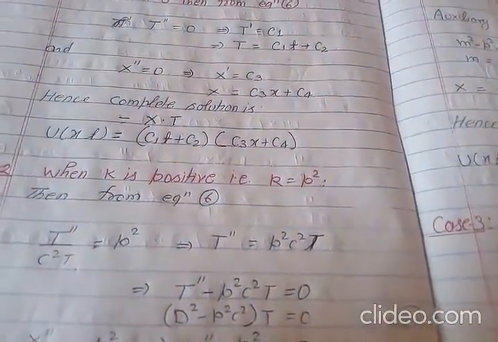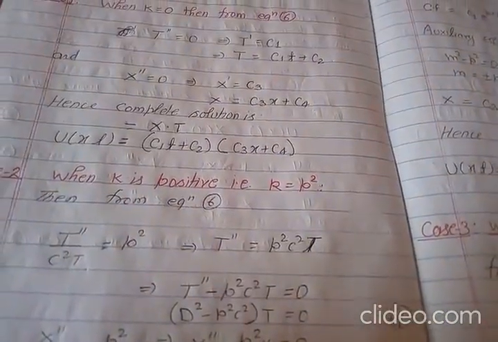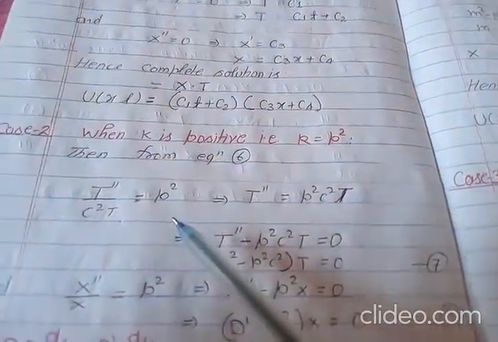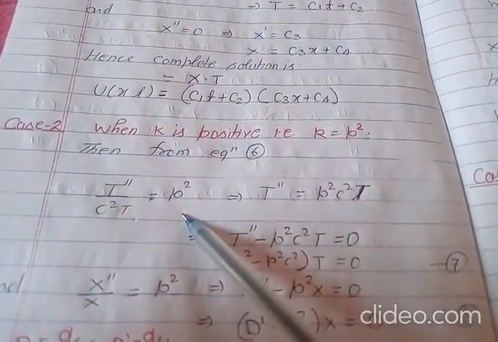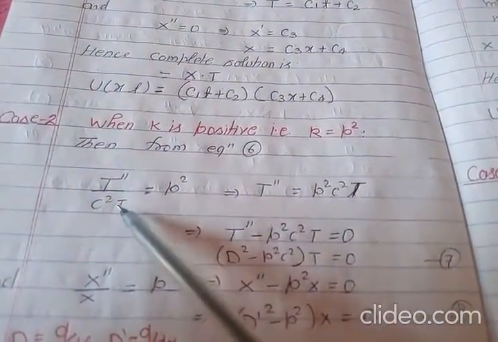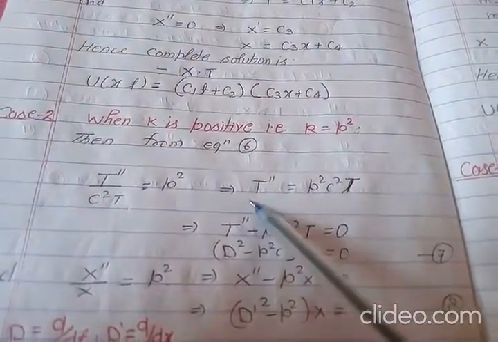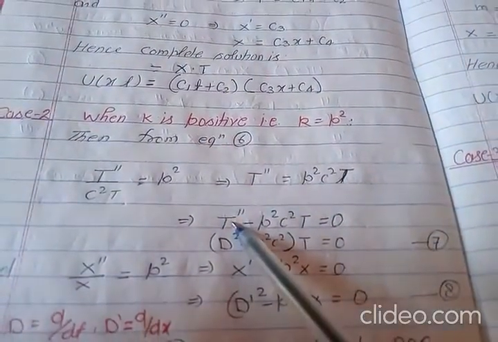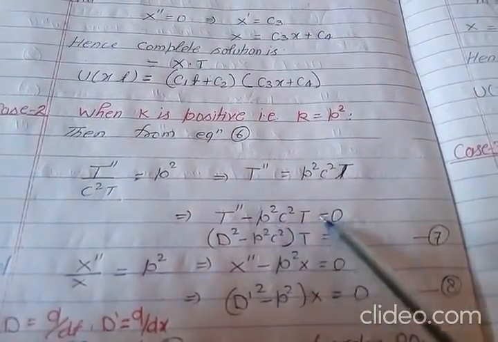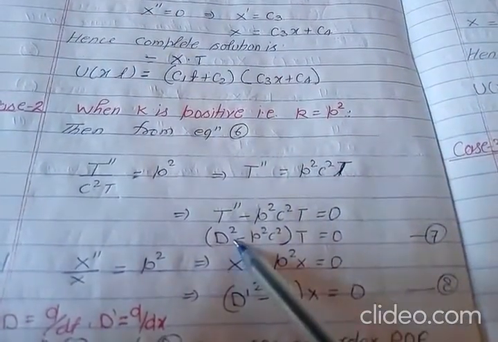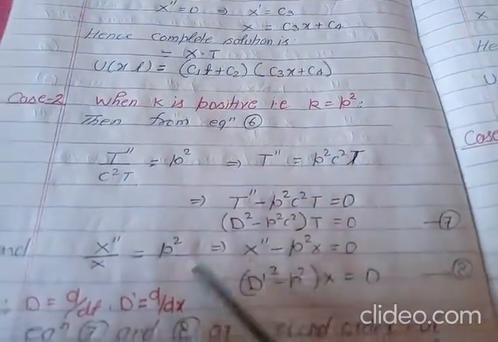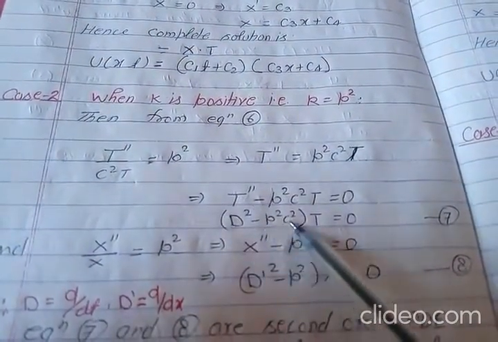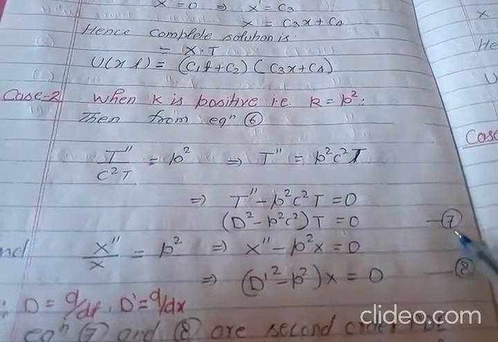We have written here p square, since if we take any value of p, then p square will be positive. If so, then from equation 6, which is our base equation, t double dash upon c square t is equal to p square, or t double dash is equal to p square c square t. Now we obtain the equation t double dash minus p square c square t is equal to 0. Here I have taken capital D is equal to d upon dt. So D square minus p square c square t is equal to 0. This will be equation 7.